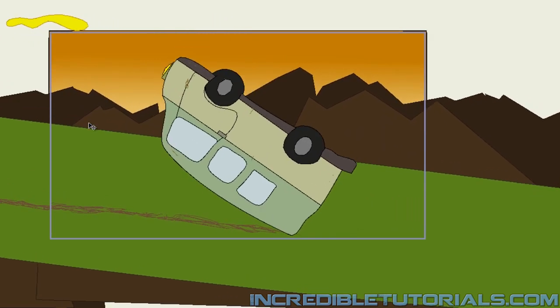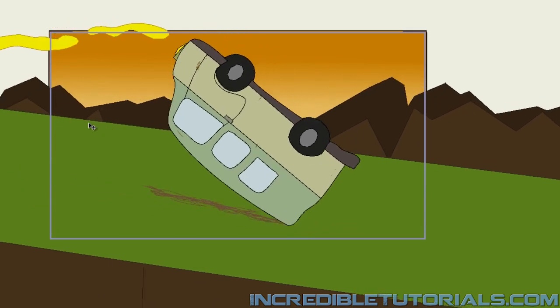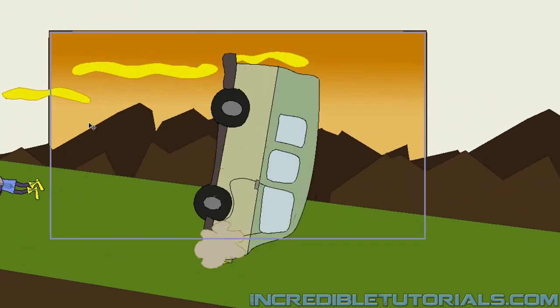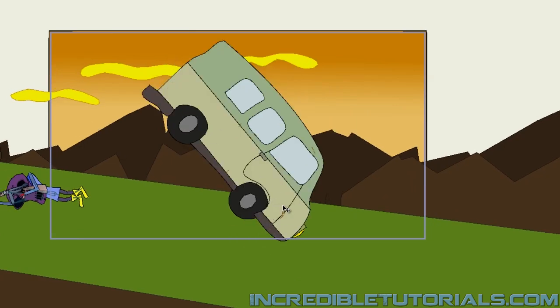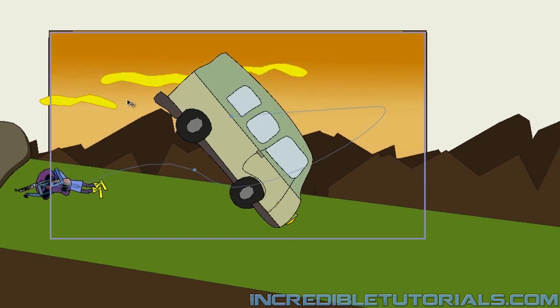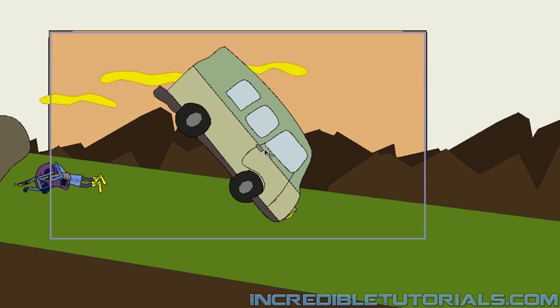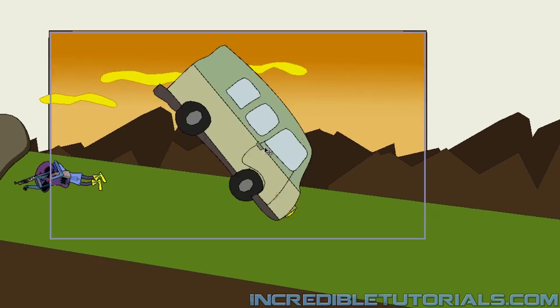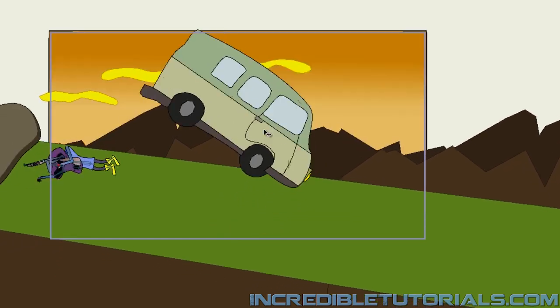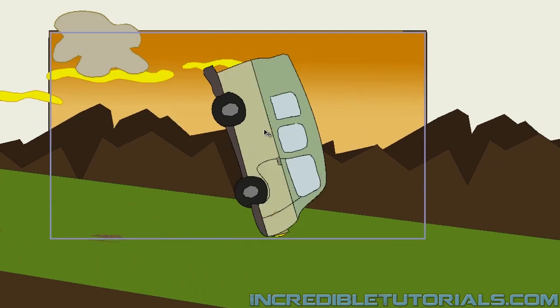Okay, a couple more tweaks here. We can't really see the ground right here when the van's hitting down, so I'll actually just zoom out a little bit more. Like that. And just move up like that. Oops, we still need a little bit more room. There we go.